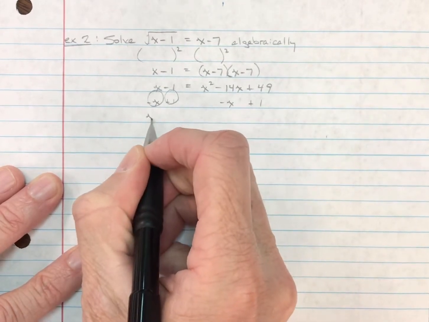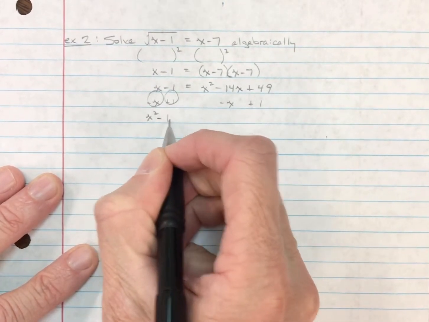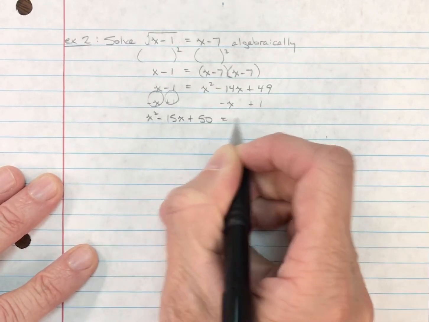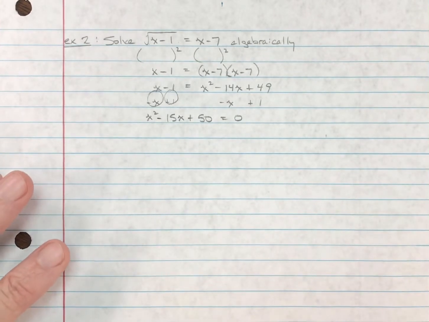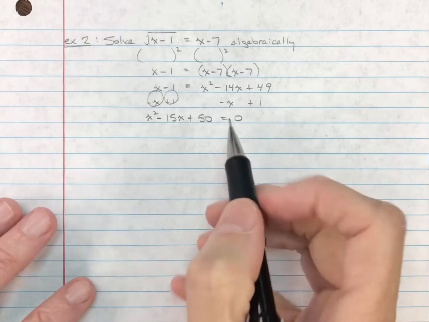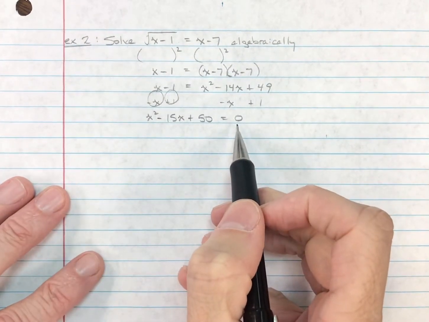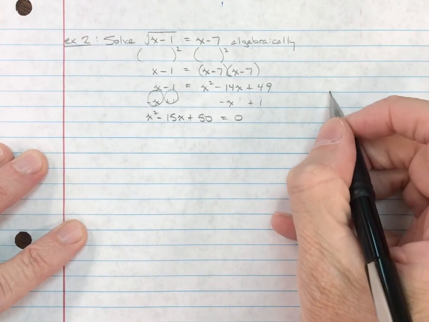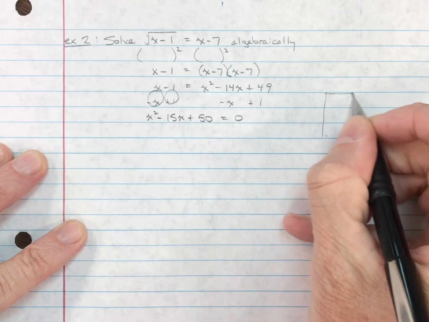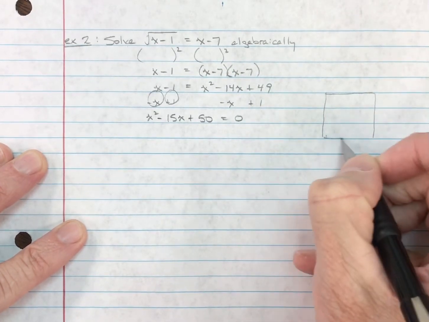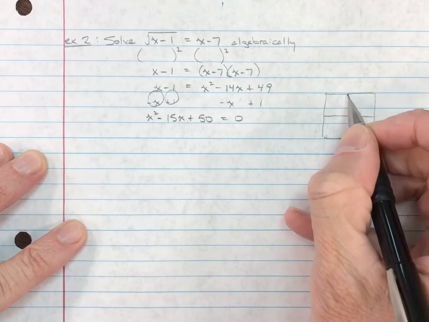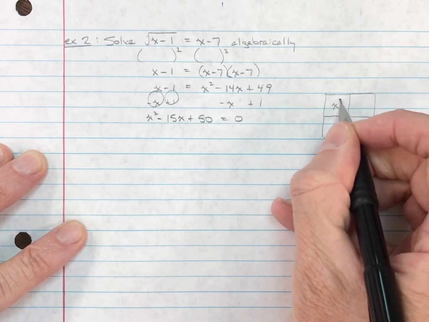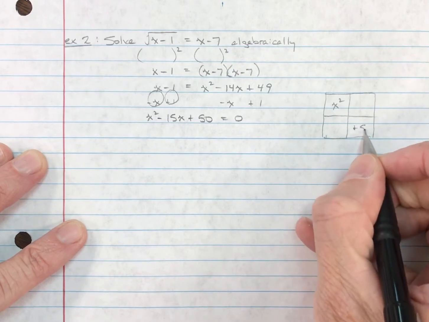And I'll have x squared minus 15x plus 50 equals 0. Okay, so now our quadratic is set equal to 0. Can we factor it? As you remember, we've done some with our factoring grid here. We're looking for x squared here, and we're looking for plus 50 here.